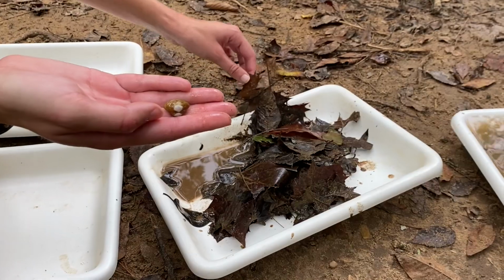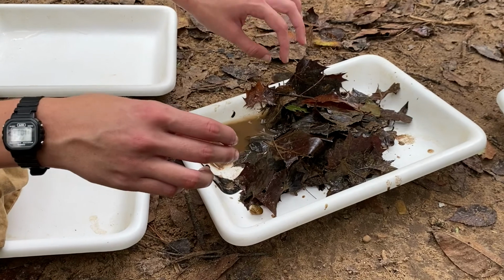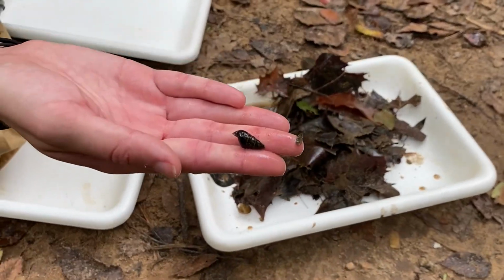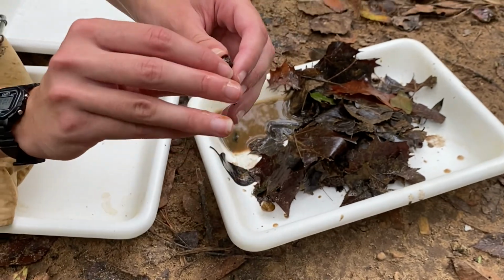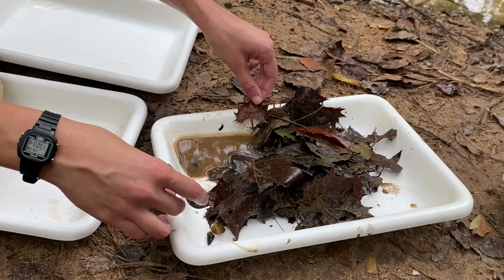Benthic macroinvertebrates are considered indicator species because they play a vital role in the natural flow of energy and nutrients, have specific tolerances to pollutants, and react to changes in water quality, all of which are excellent indicators of the health of a water body.